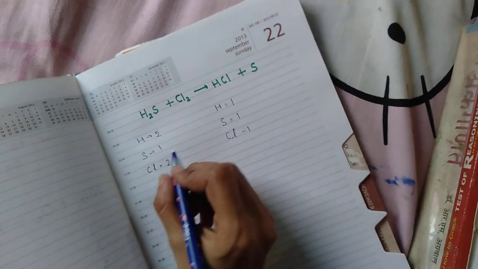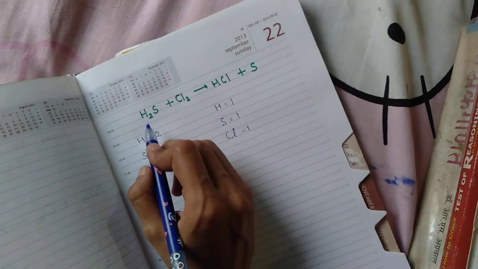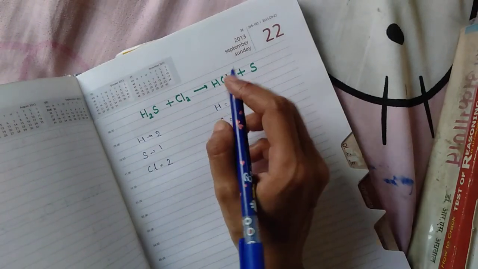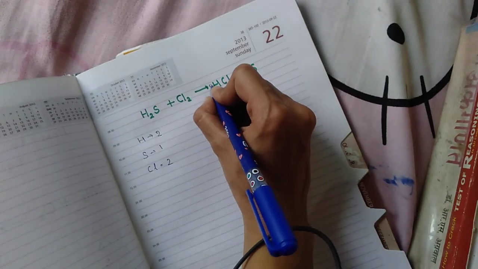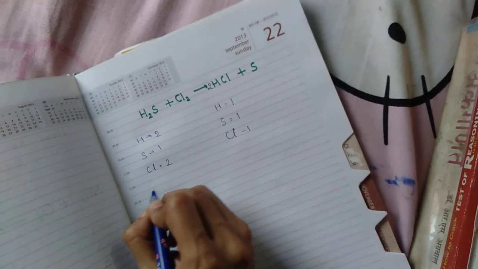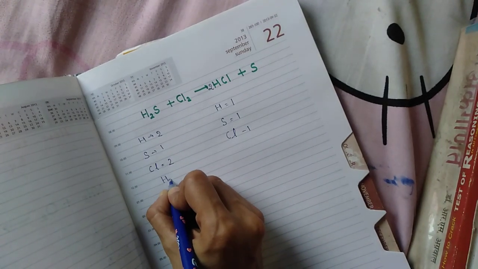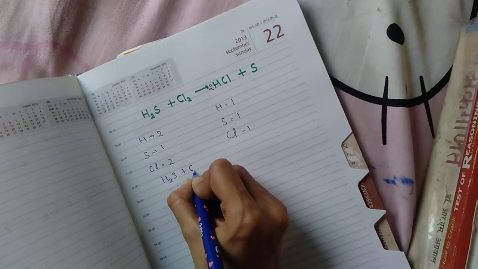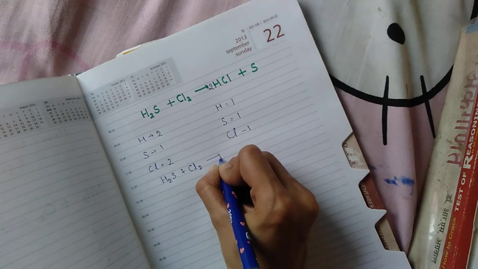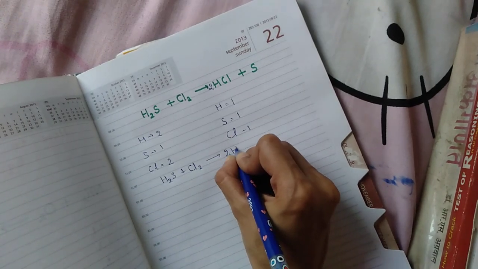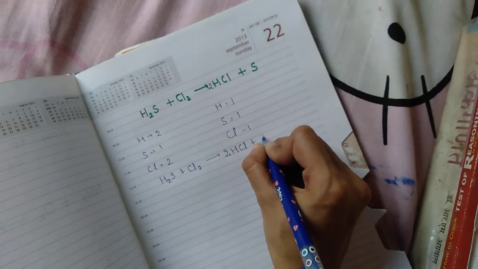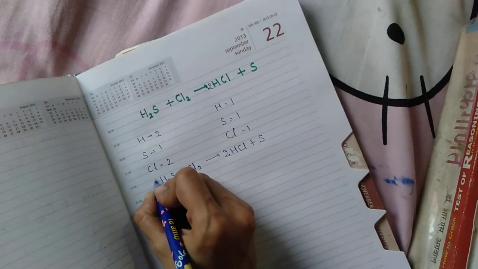Then we see here hydrogen is 2, then here also hydrogen should be 2, then we write 2, and we see that if we write 2 HCl, then our equation is balanced.